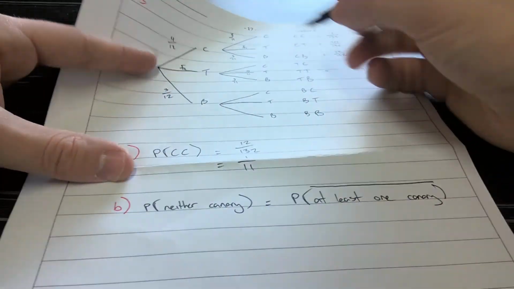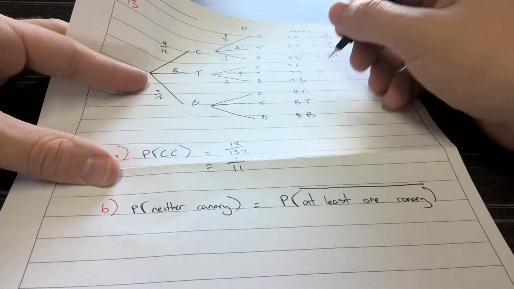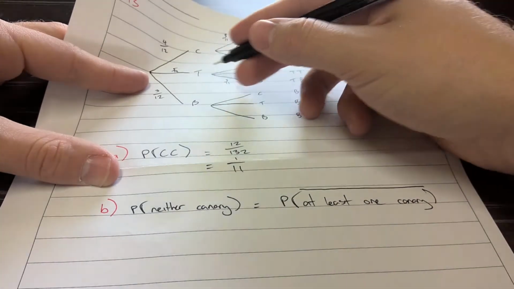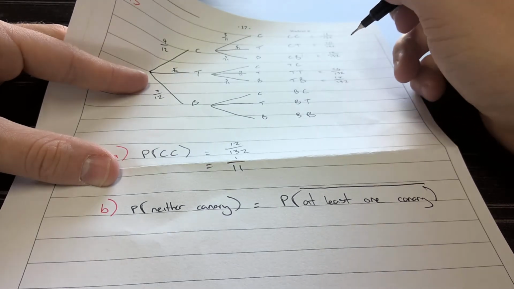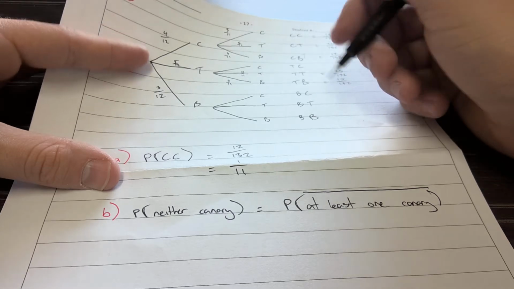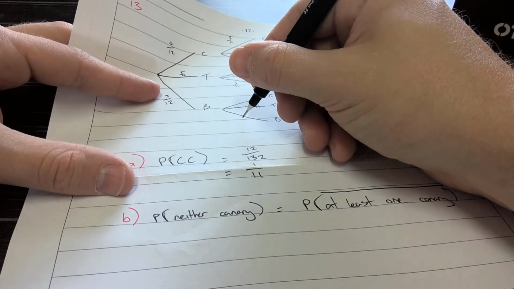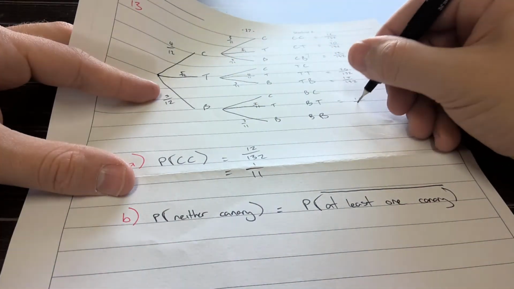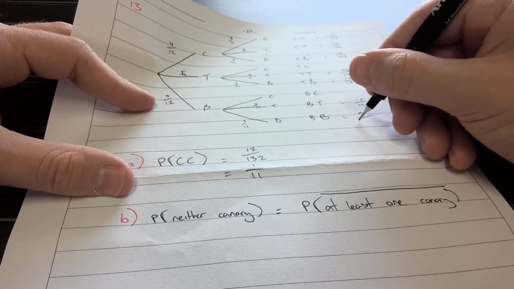That makes sense. So the probability of TT, so choosing a cockatoo and a cockatoo, so that means neither of them is a canary, is 20 over 132. And this will be 15 out of 132. Okay. And then I'm also looking at BT and BB. So this would be 5 out of 11, and this would be 3 out of 11. So this will be 15 out of 132. And this will be 9 out of 132.